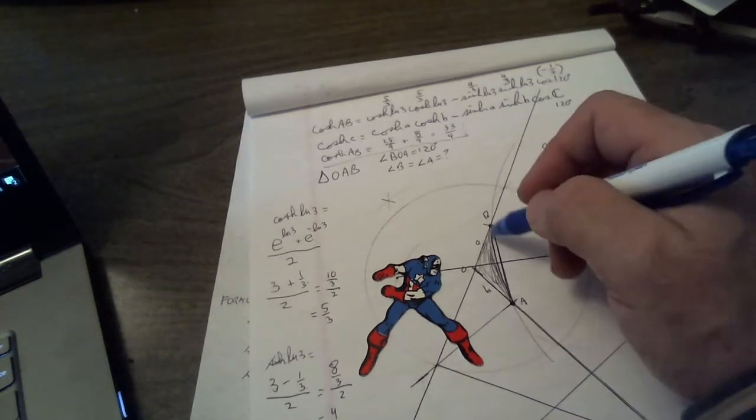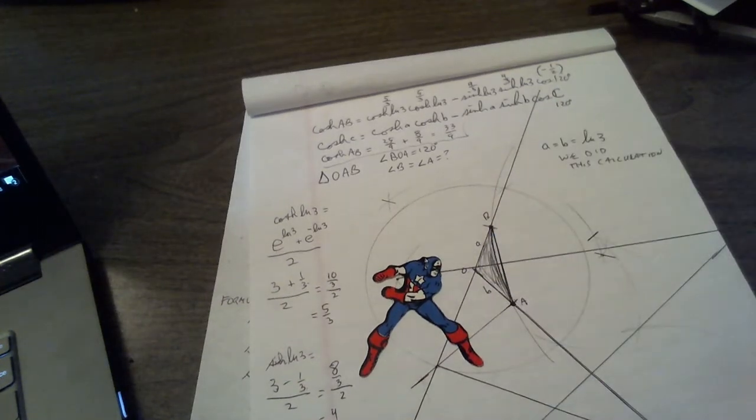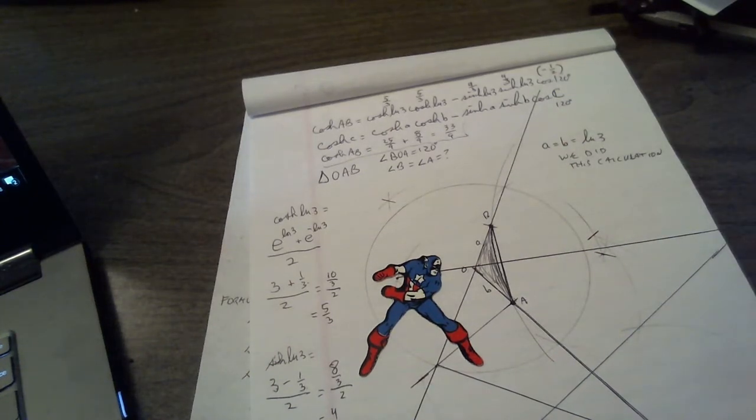Well, now we know all three sides. Oh, we never did the angles. I would leave that as a possible homework problem, because now since we know all the sides, we can go after any angle we want.